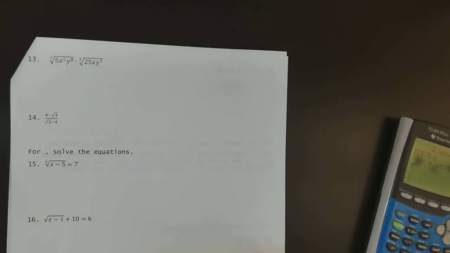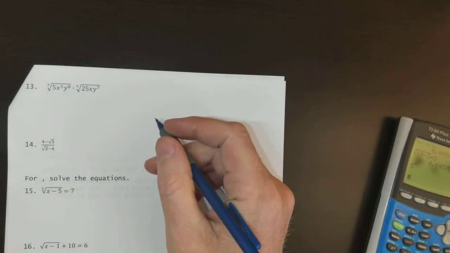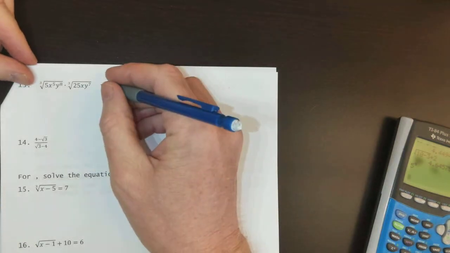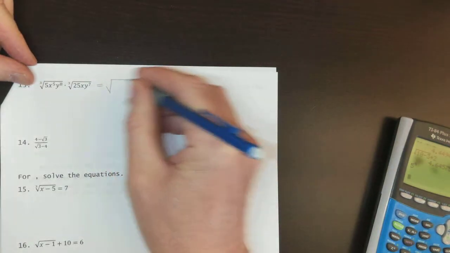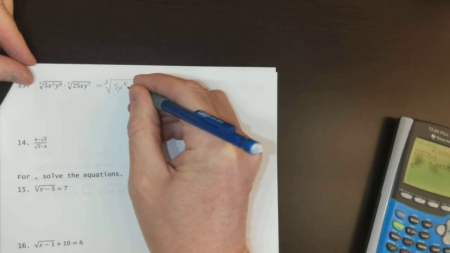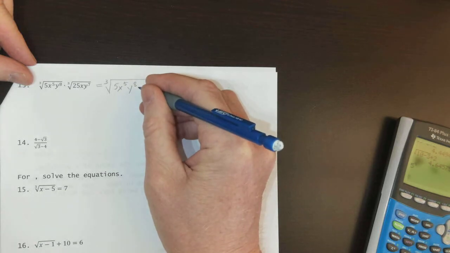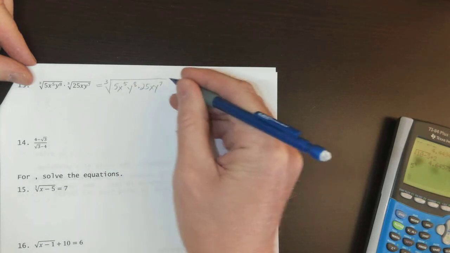Another page done. All right, still kind of in radicals here, simplifying. I'm going to multiply all of this together. Cube root 5x to the 5th, y to the 8th, times 25x, y to the 7th.